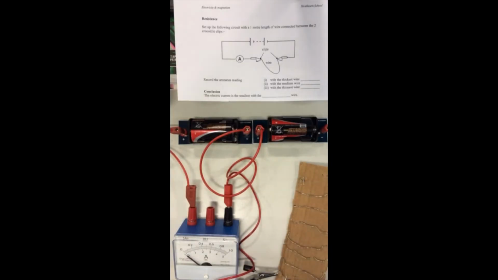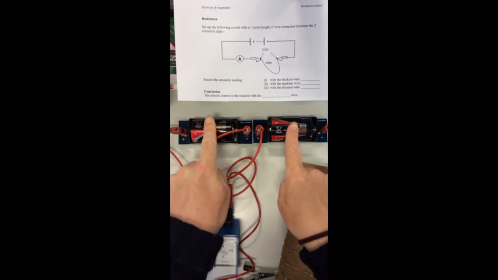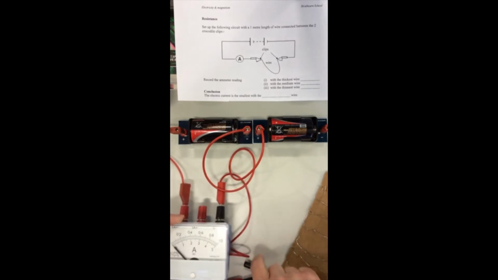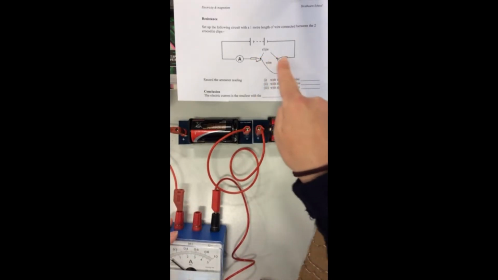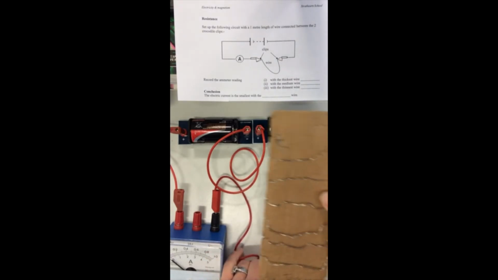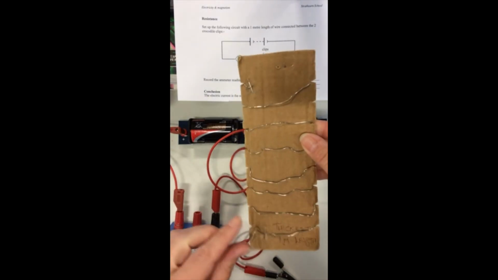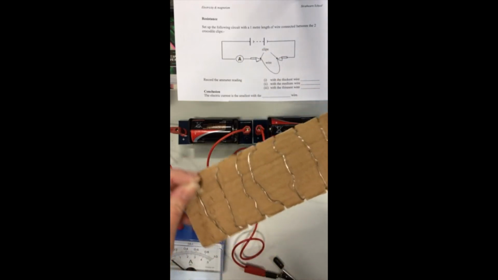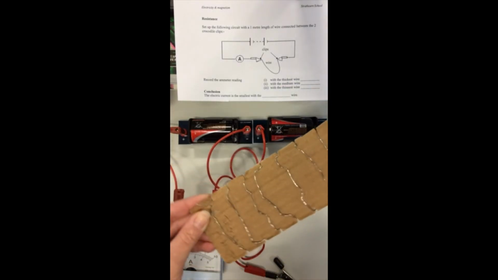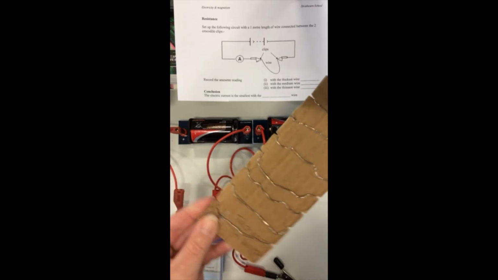Hi girls, we're going to look at page 8 in your notes to do with resistance. So we've set up the following circuit, and in it we've got two batteries. We've got our ammeter, just here, and then we've got our crocodile clips that are used to connect a piece of wire. Now, our piece of wire is going to be 1 meter long, so this has been measured out as 1 meter in length, and then to save it being so long whenever we're using it on the table, we've just wrapped it around a piece of cardboard. So that's 1 meter length of wire.